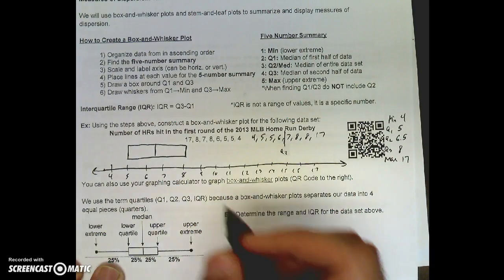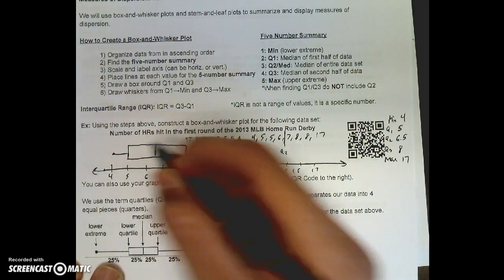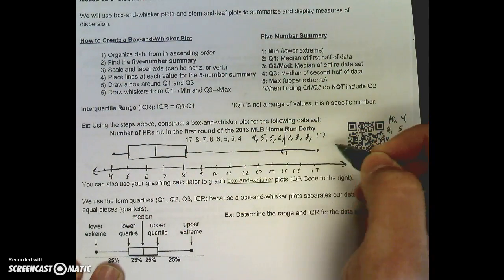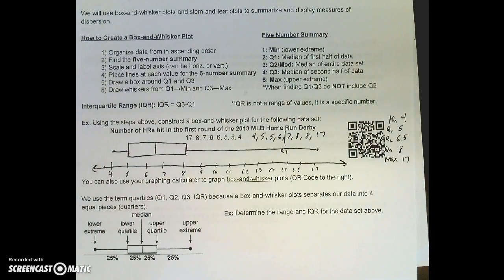All right. Your min and your max. Your min is 4. That's one of your whiskers. And your max is 17. That's your other whisker. Extend it out here. And you've got yourself your box and whisker plot constructed correctly.